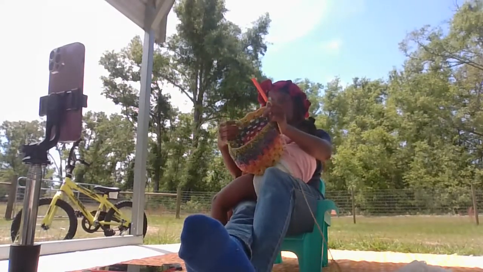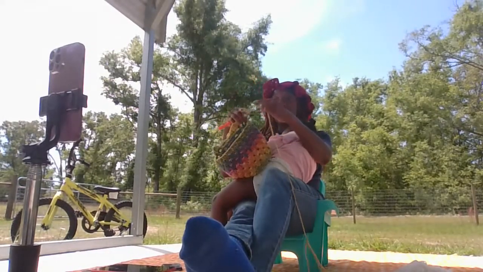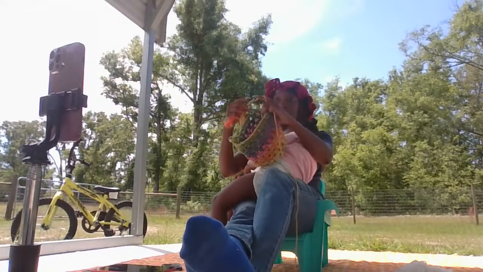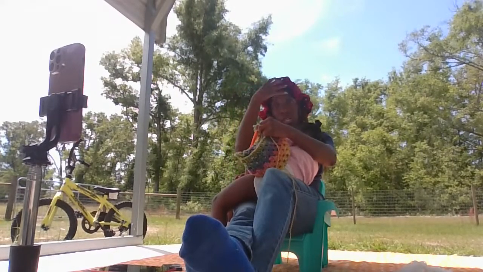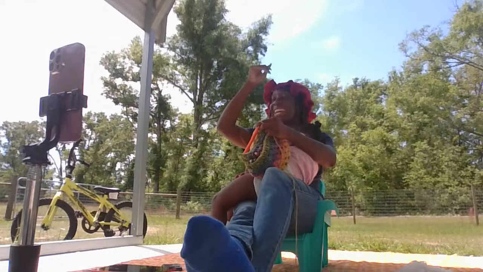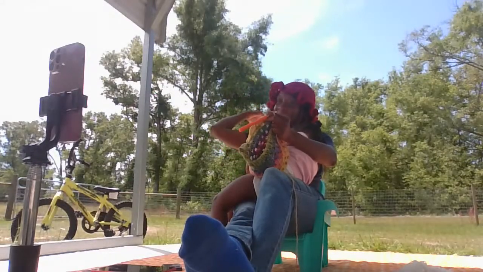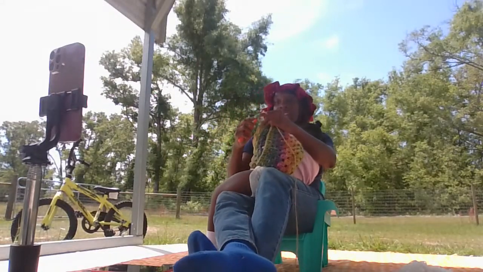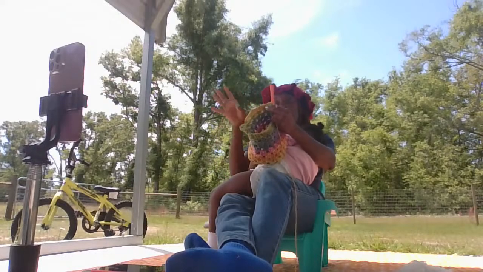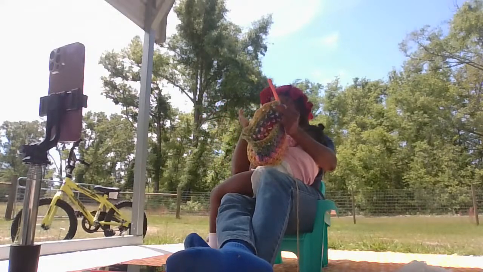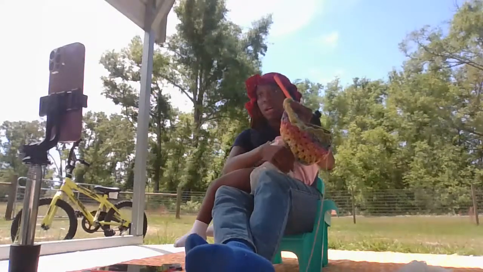So row 1, you're just doing 2 clusters in every space. Every space gets 2 clusters just for row 1. I mean, you could do it in the other rows and that'll make it super ruffly, but I'm going for a ripple and not a ruffle, if that makes sense. So you can play with the pattern for sure. Like if you want a bigger ruffle, then you can double up on every row in every space or every space in every row.